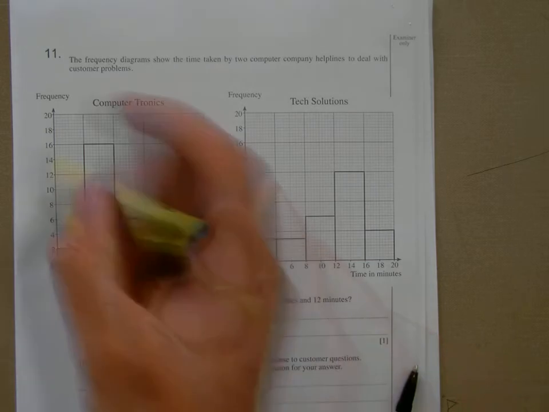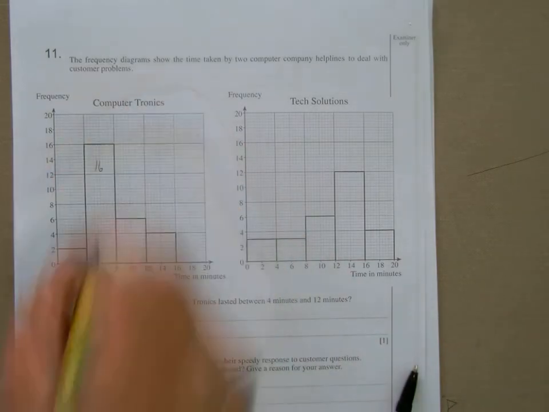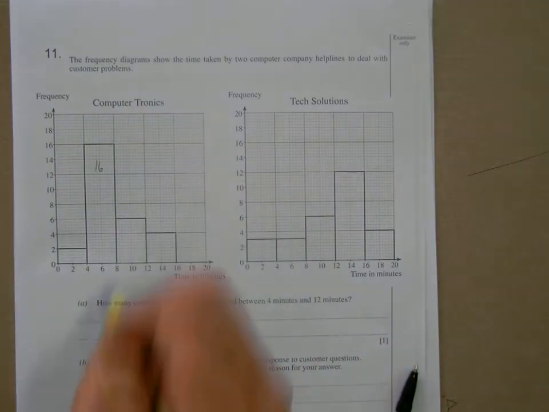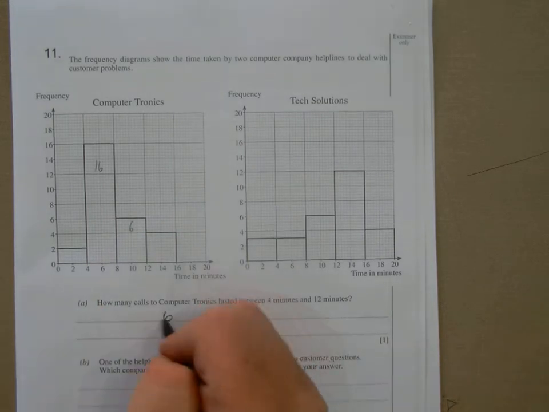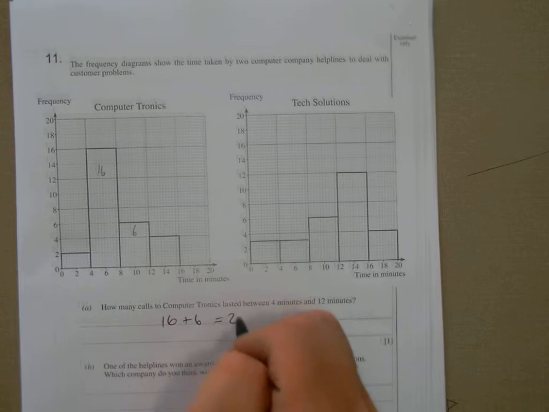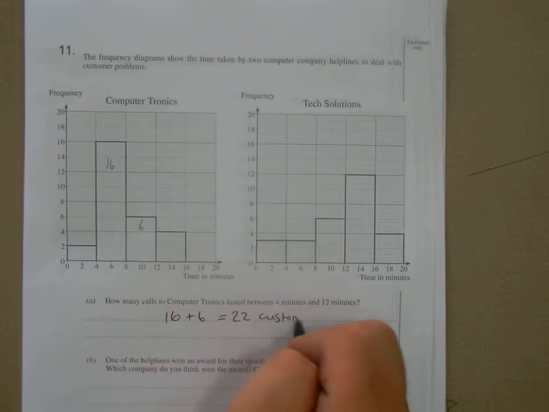So we've got a frequency of 16 here, so 16 customers there, and of course you've got 6 customers here. So in total there, between 4 and 12 minutes, we've got 16 add 6, 22 customers.